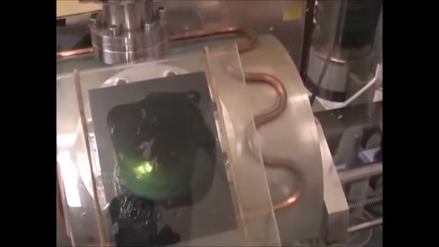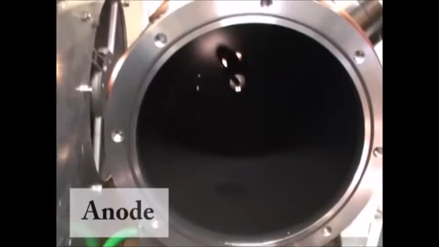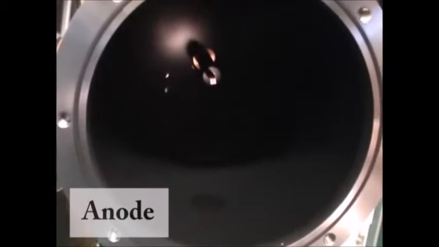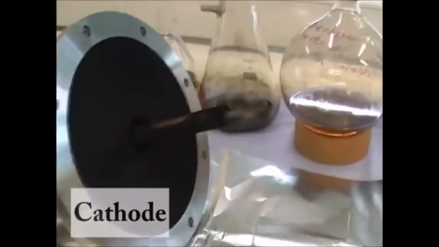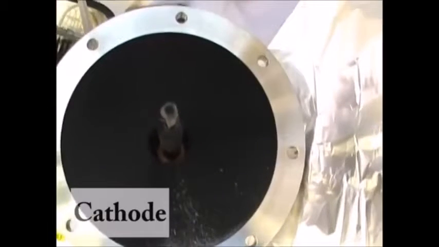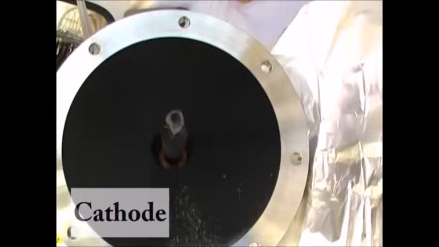Black soot is produced and starts to cover the whole chamber, including the window, so after a while we can't see anything anymore. When we open the chamber, we can see how the anode is being consumed and the black powder is deposited everywhere around. On the cathode there is also black powder, where we will find carbon nanotubes, normally with 20 to 30 walls, although if we also include a metal catalyst in the anode, we can obtain single-walled nanotubes.